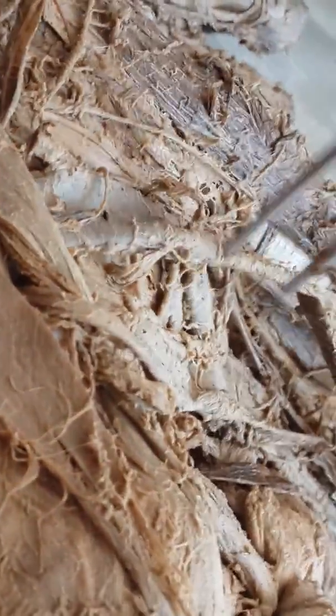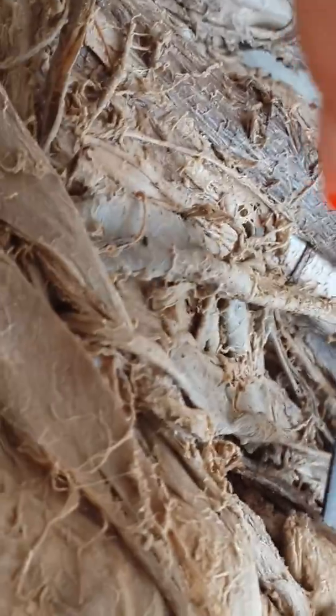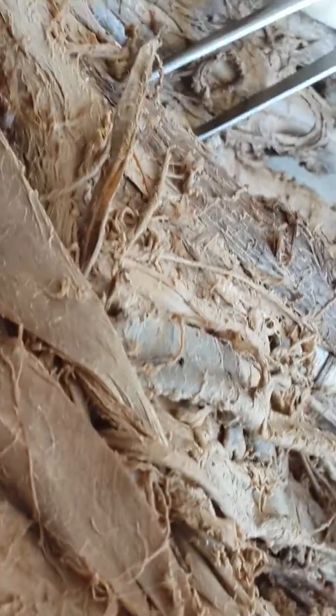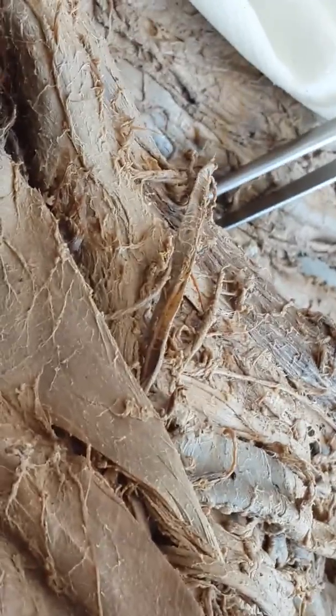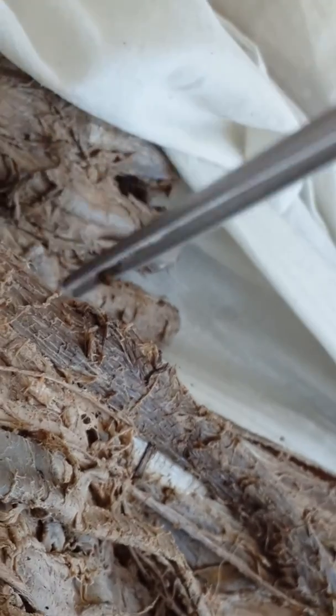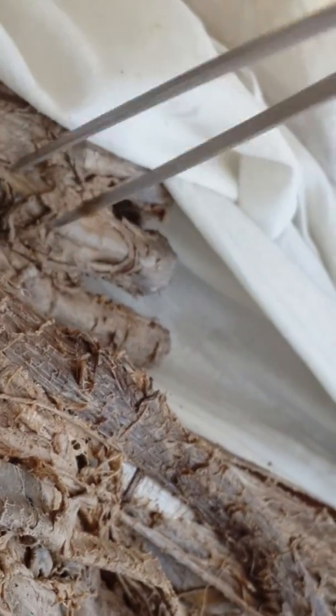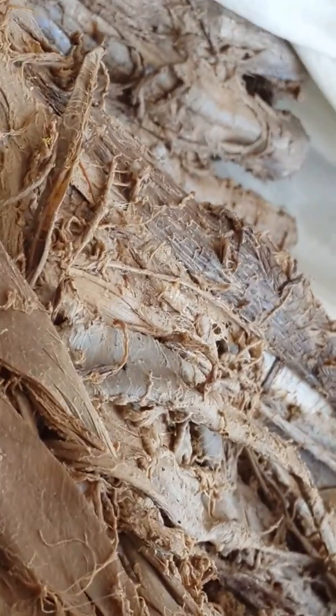This artery has two branches, ascending and descending, and this branch supplies the medial group of muscles and gives a branch to the hip joint.